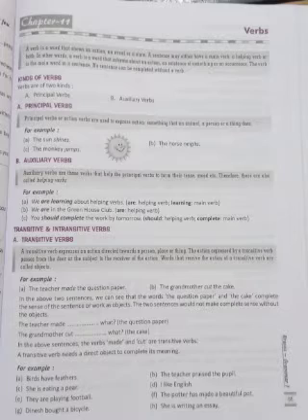Now let's see the second example. We are in the greenhouse club. Here, are is again a helping verb. You should complete the work by tomorrow. Again here, should is a helping verb and complete is the main verb.